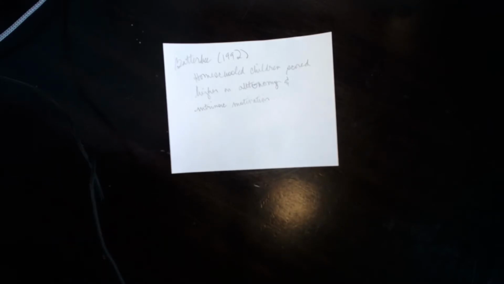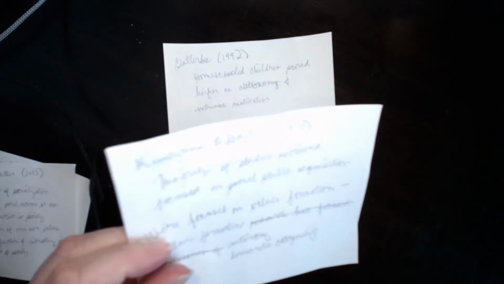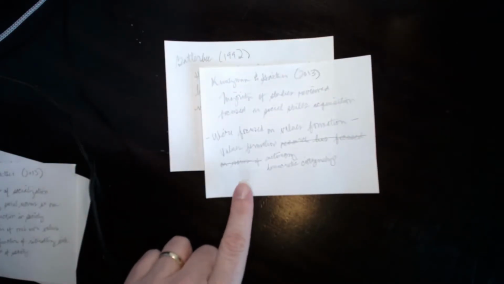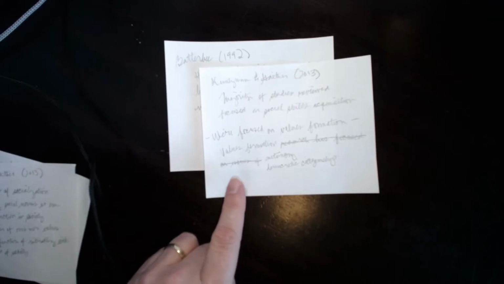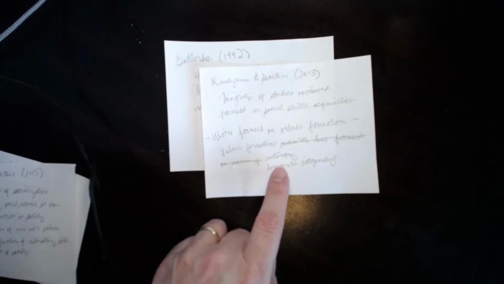Now notice something. They scored higher on autonomy. Now we put down the Kunstman and Gaither, that first note card that I showed you, and it says values formation, autonomy. That's an overlap, right? So I'm looking for themes between authors. I'm looking for individual ideas from each author, and I'm making notes about those things.